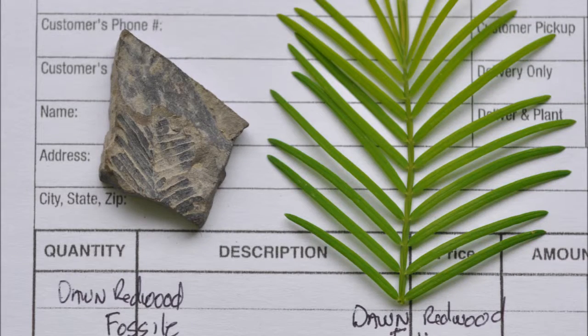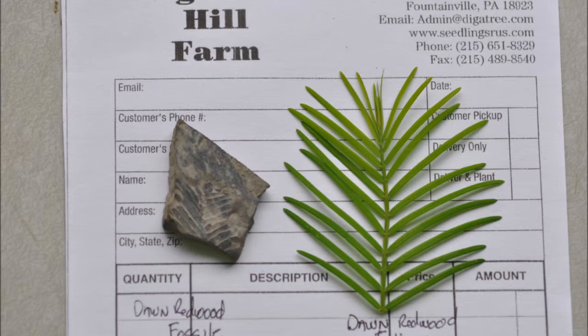In this picture, you see the fossil of the dawn redwood tree and the foliage from our dawn redwood trees. We are the only nursery in the world that has both the fossil and the dawn redwood tree on display at our yard in Fountainville, PA.